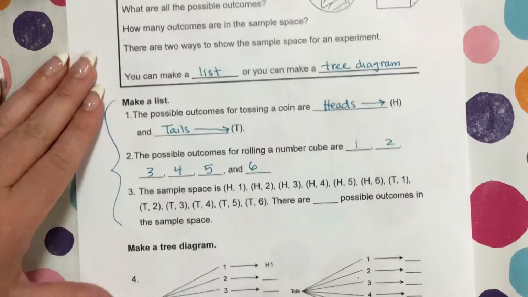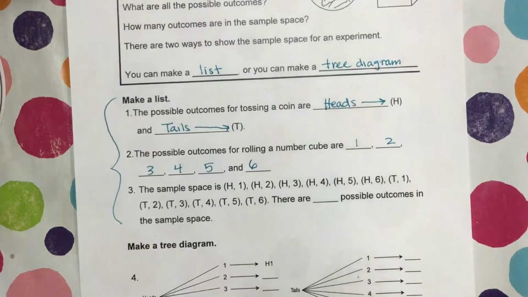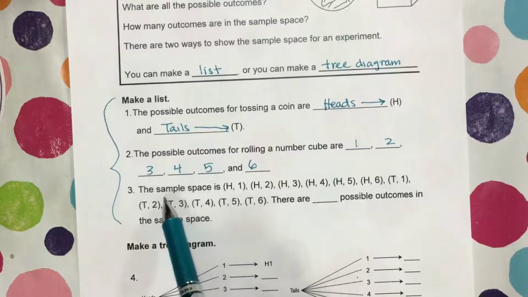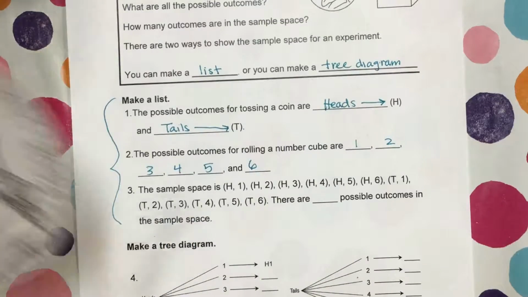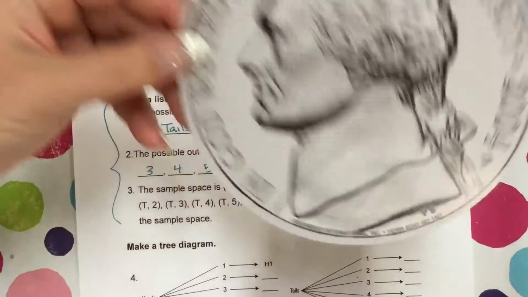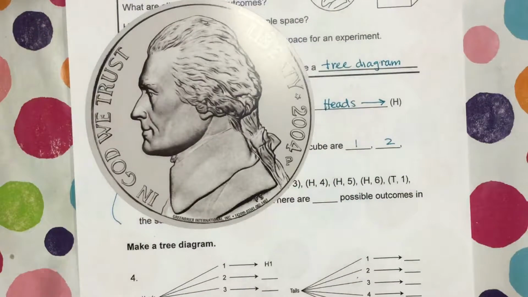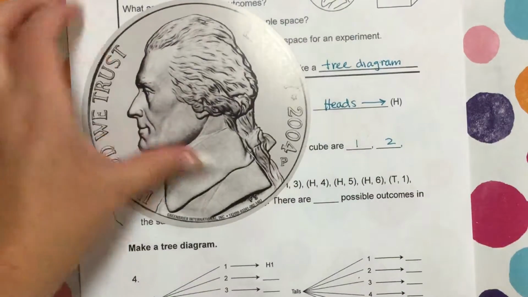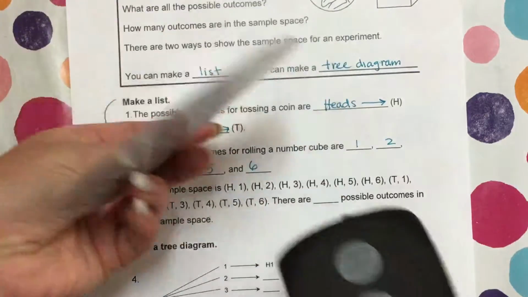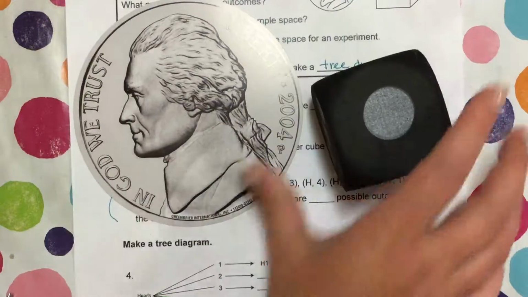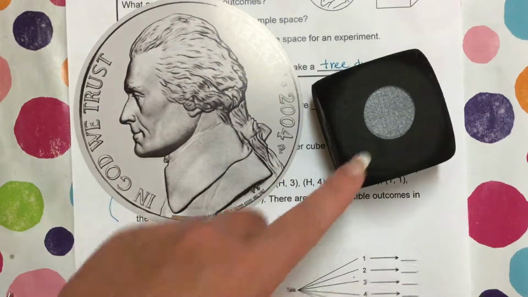So the sample space in the form of a list would look something like this. Let's just talk about heads or tails first. So let's imagine we flip a heads, and we do these at both times. So we roll and we flip a coin at the same time, and we end up flipping a head and rolling a 1.